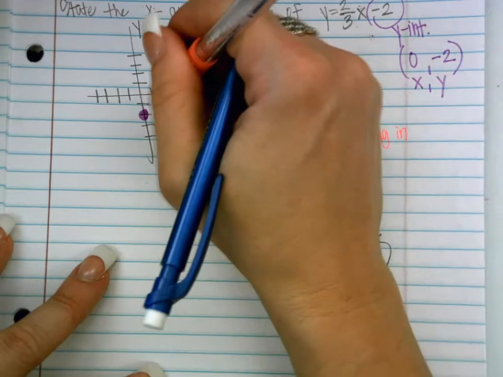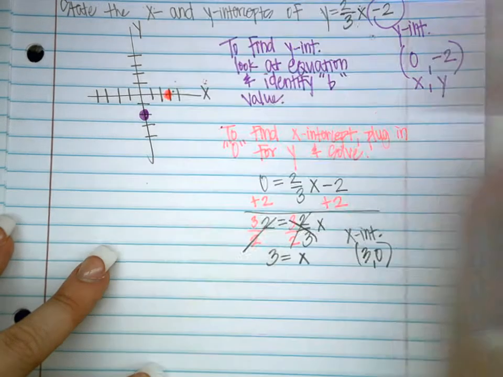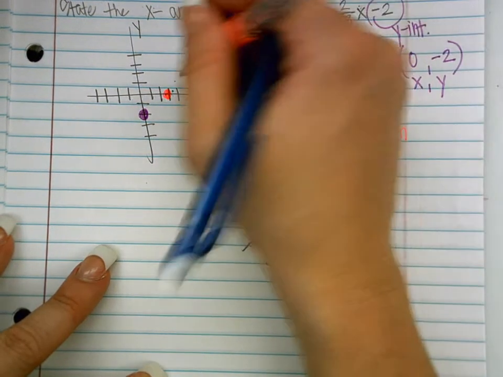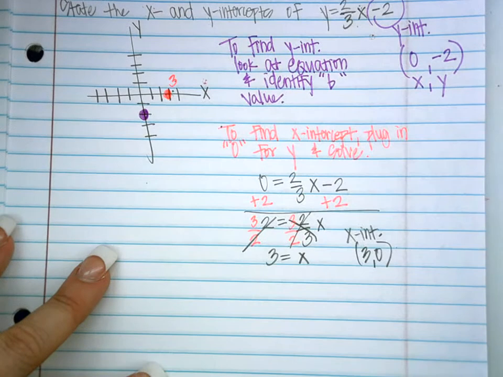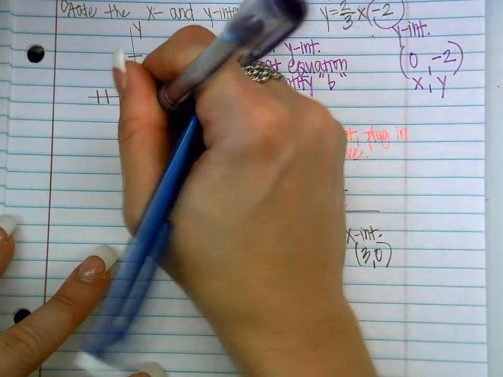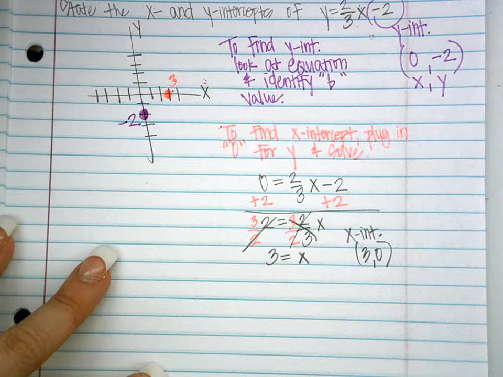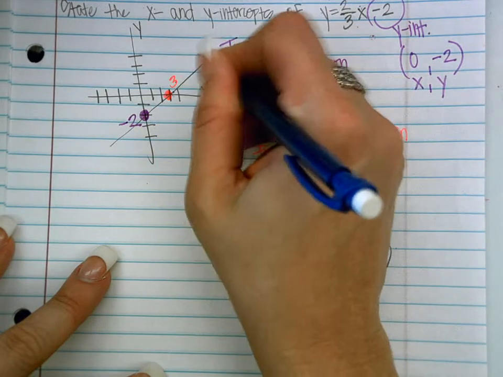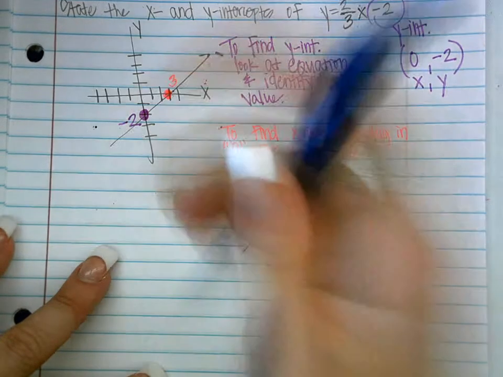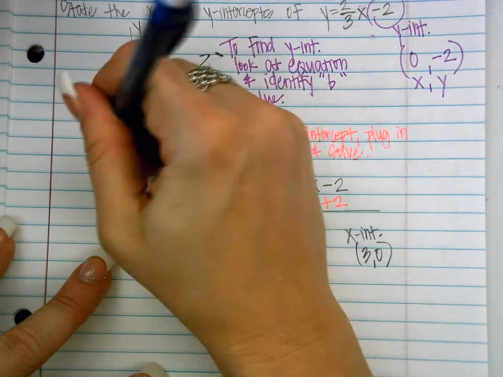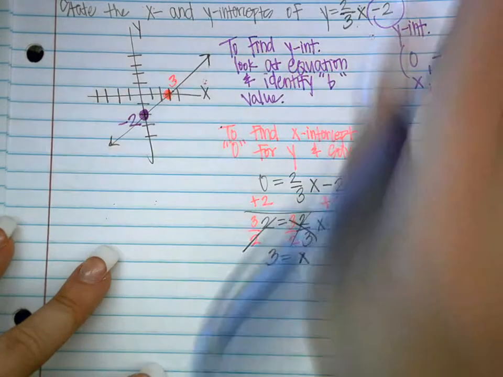This is your x-intercept. Okay, so your x-intercept is at 3. Your y-intercept was at -2. And then you take the 2 and connect them with a line. That is graphed. Okay, this is a horrible pencil, sorry. So that is graphing using intercepts.